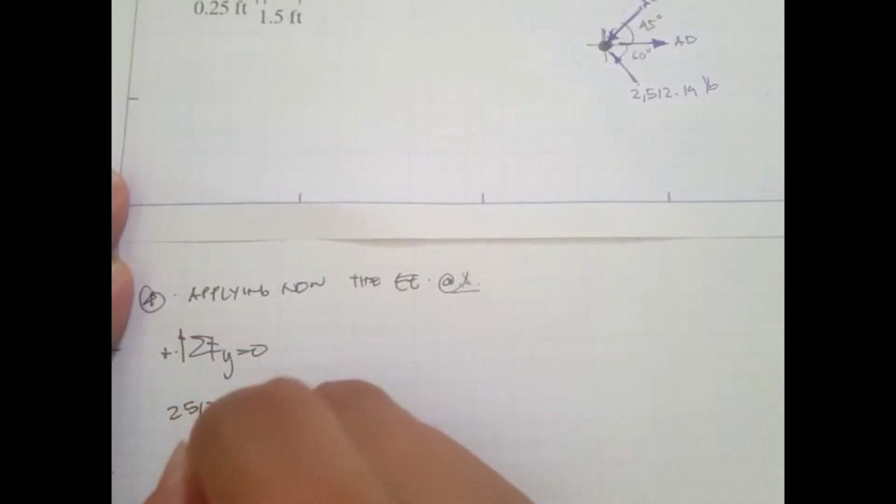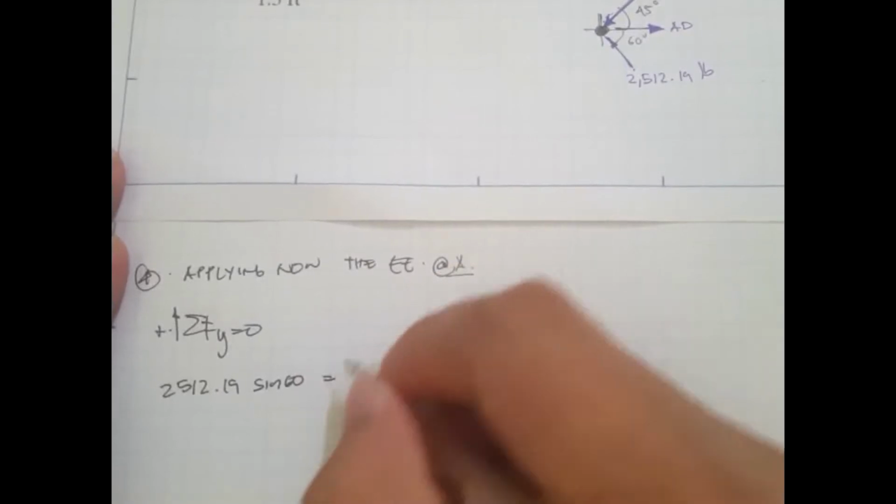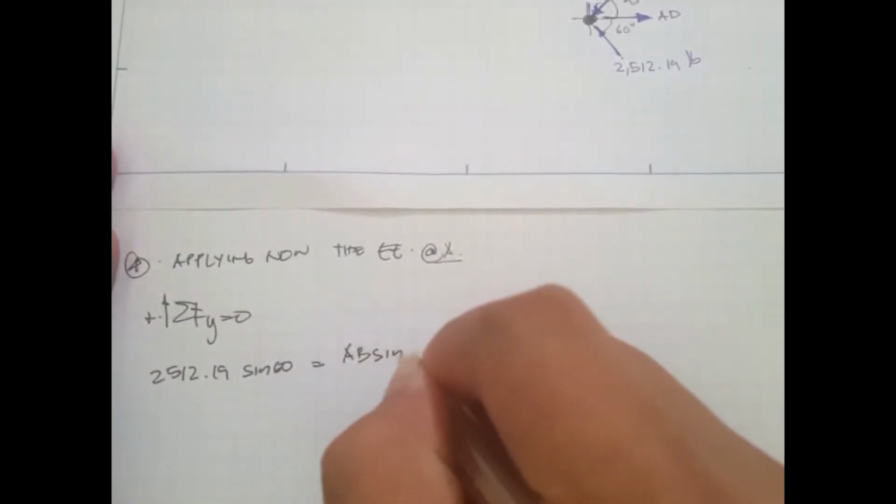So this is, the component is 2512.19 sine 60 is equal to AB sine 45. Okay, so therefore AB is equal to 3076.8 pounds.